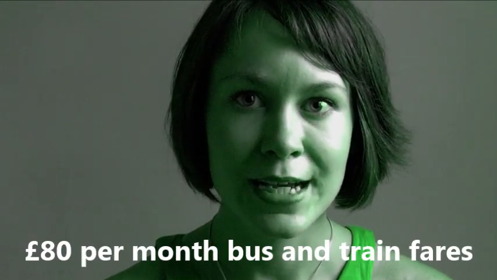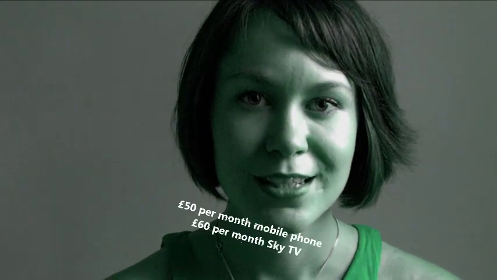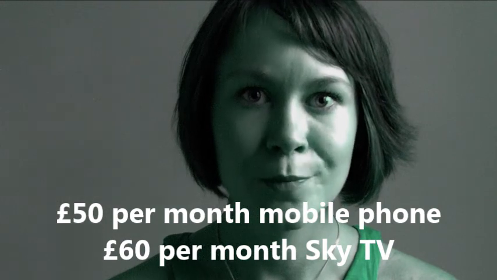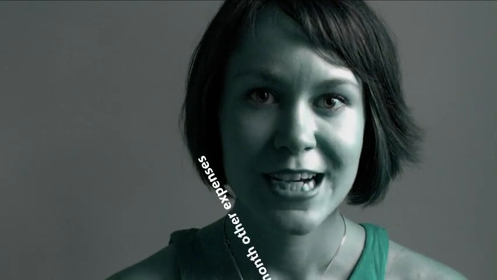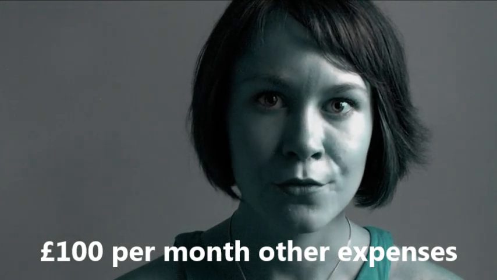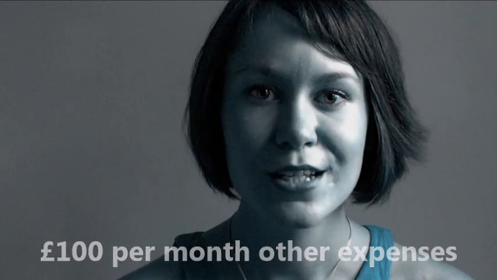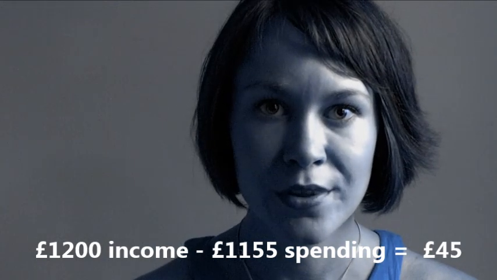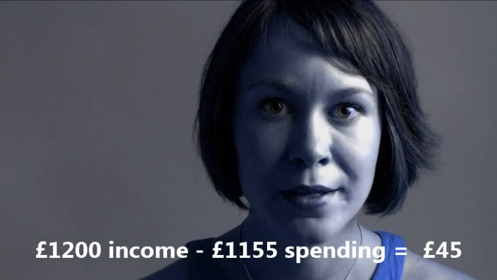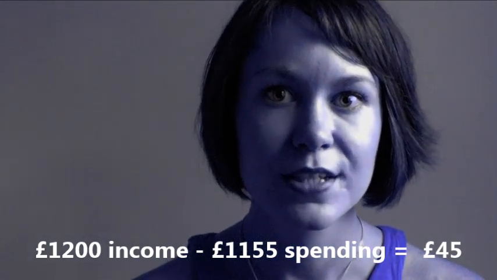He doesn't have his own car yet, and he spends £80 a month on bus and train fares. He spends around £50 a month on his mobile phone and around £60 a month on Sky TV. At a guess, he spends about £100 a month on various things like CDs and socialising. Let's total those figures. So £1,200 income minus £1,155 monthly spending leaves Jim £45 left at the end of the month.